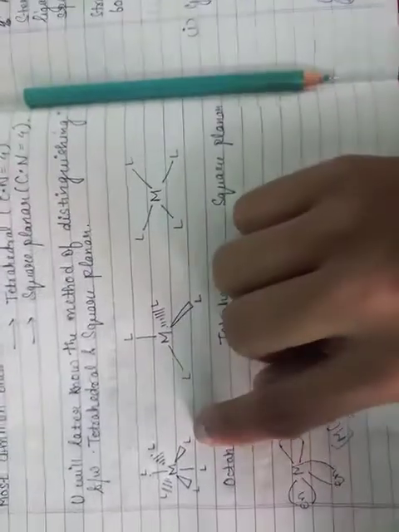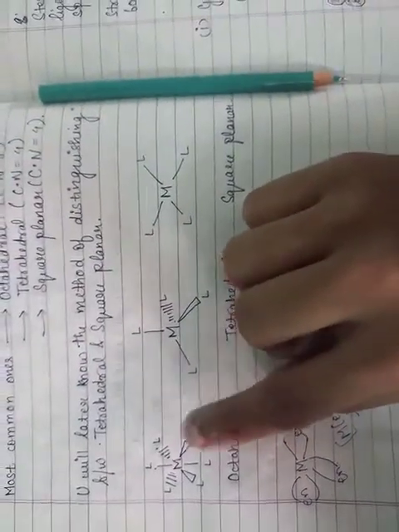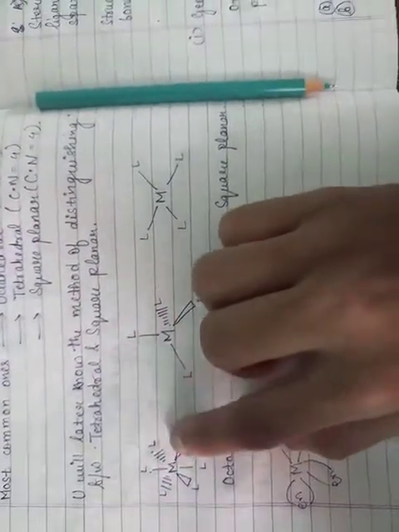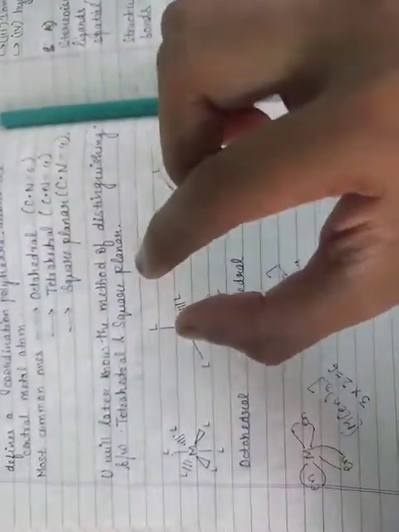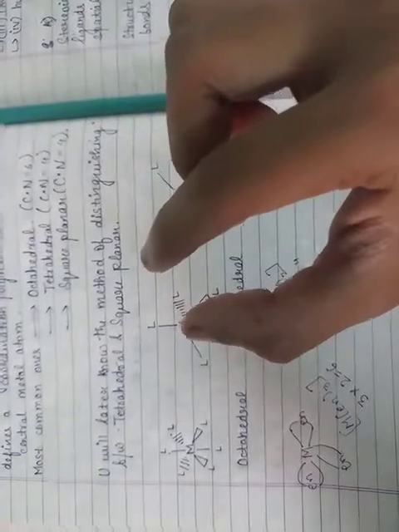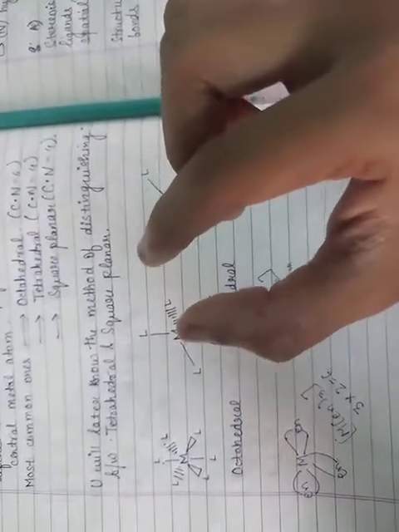So what is the meaning of these? How do they look like? Let me explain. See, let's take the case of this octahedral. I am explaining for this structure only. In case of octahedral, say this is a plane. Here the central metal atom is placed on the plane.